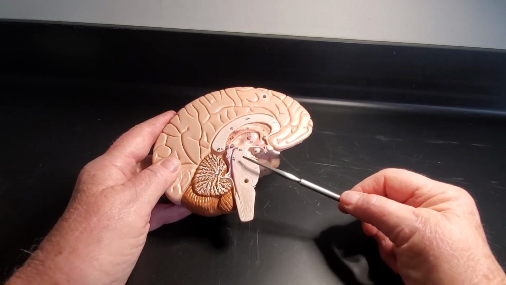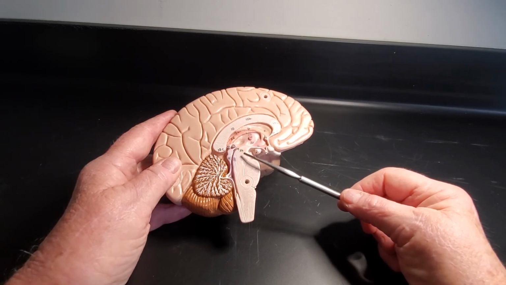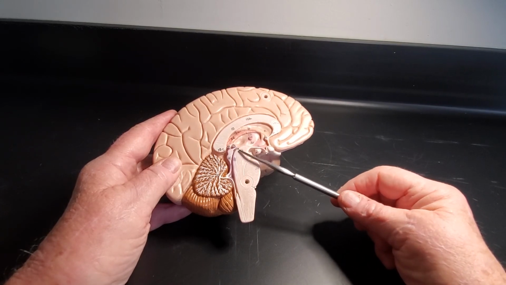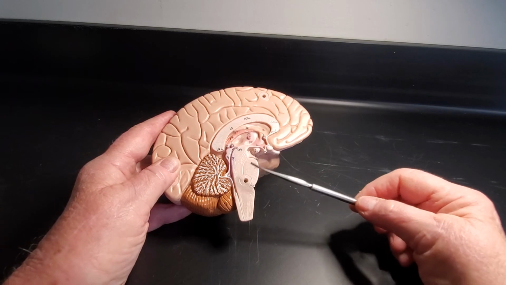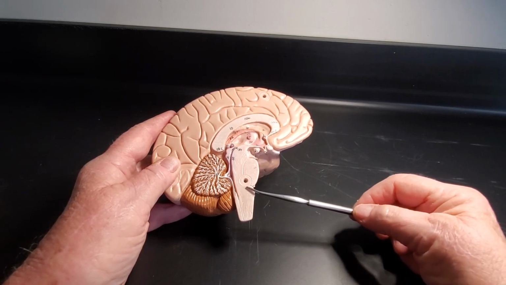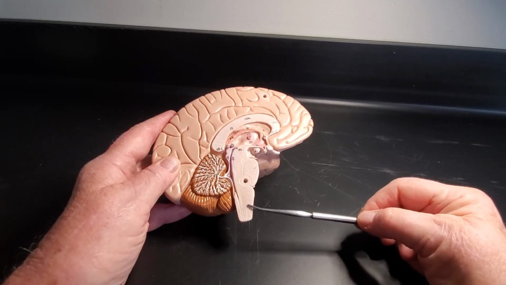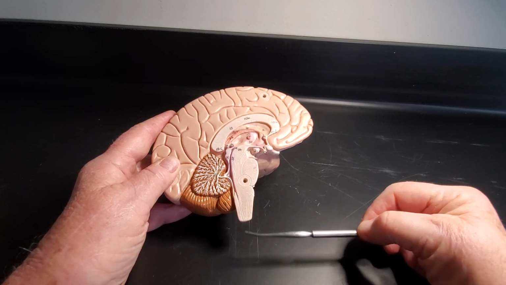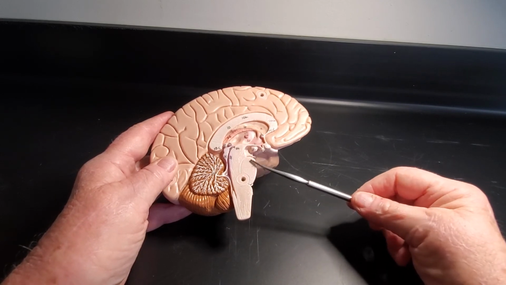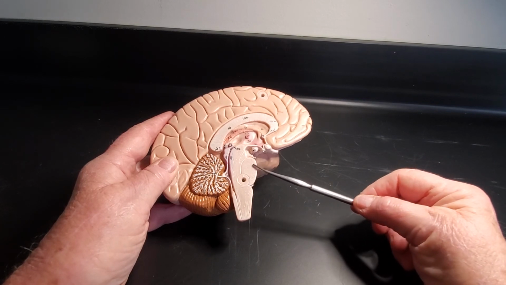I'm going to come back to the tectum, the corpora quadrigemina. You can cross off tegmentum and cerebral peduncles, but we're going to look at the corpora quadrigemina in a different model. If we move down to the bottom of the brainstem, you have your medulla oblongata. This regulates your breathing, and then this is going to become your spinal cord. And then the bulgy part here is the pons.